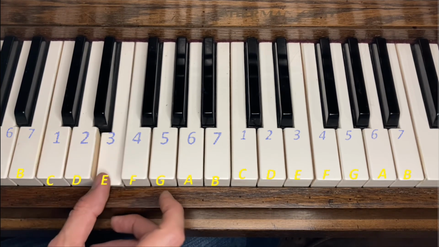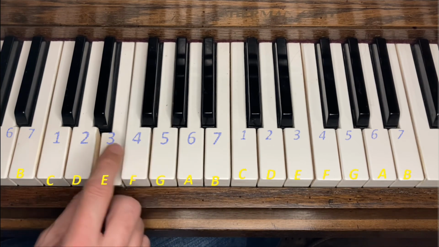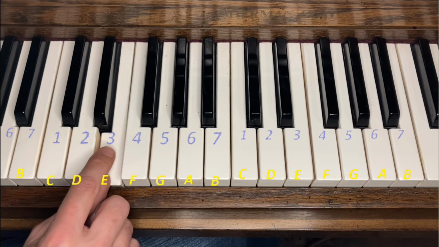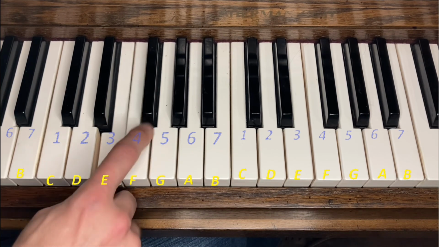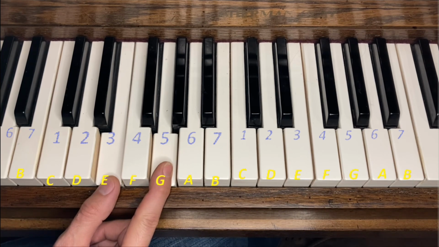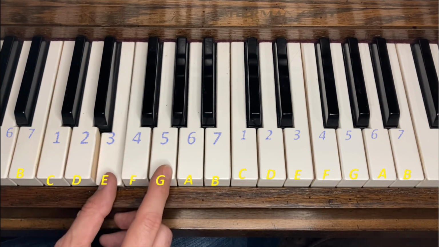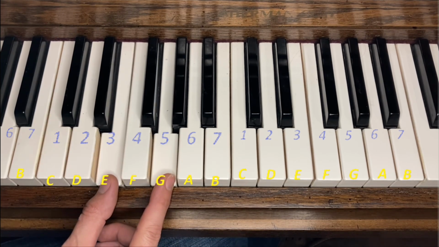So from your 3 to your 5, let's look at this third. How many semitones is that? It's 1, 2, 3. So there's fewer semitones in that third. From your 1 to 3, it's 4 semitones. From your 3 to your 5, it's 3 semitones.